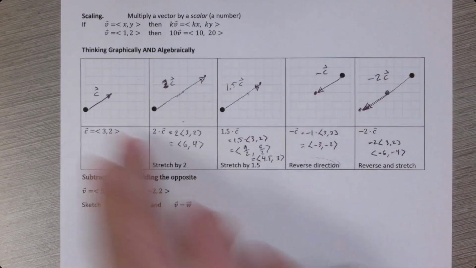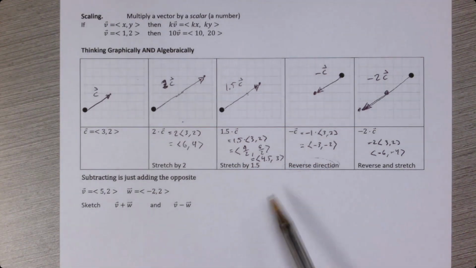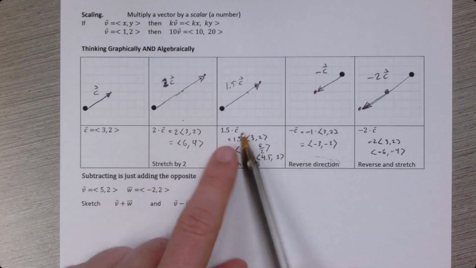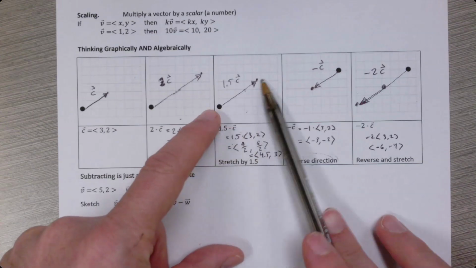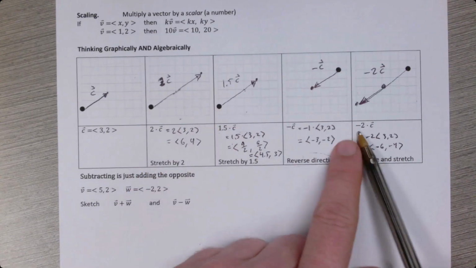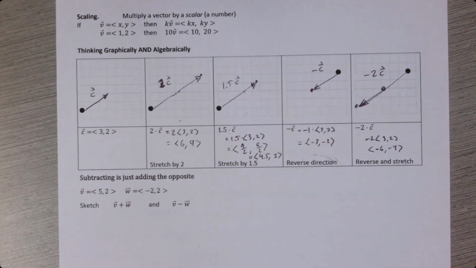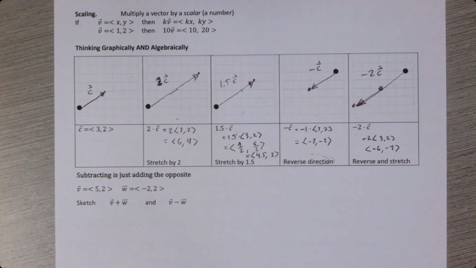All right, the reason we took all this time, obviously you can do this numerically, is that it's going to be really, really helpful to be able to imagine it geometrically. When you see a vector and you see a number, just imagine, oh, I've stretched the vector to be that much longer. When you see a negative in front of a vector, you think, oh, I've flipped it around to the other direction. Let's see how this plays out when we subtract. Actually, let's do another video.